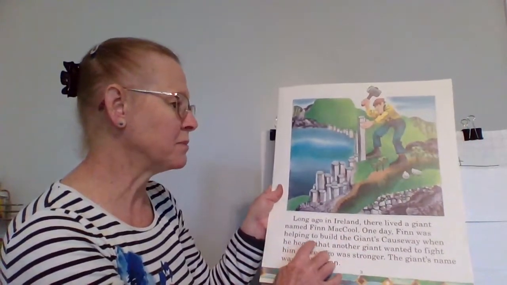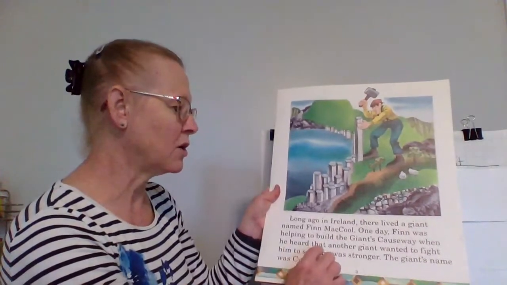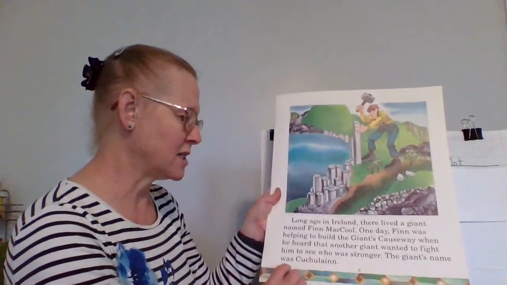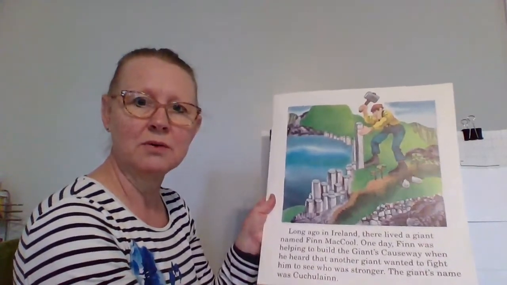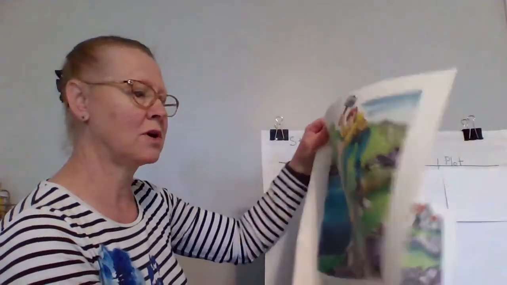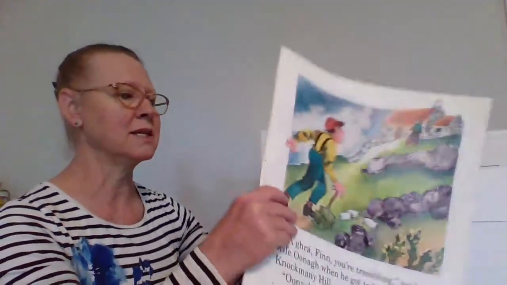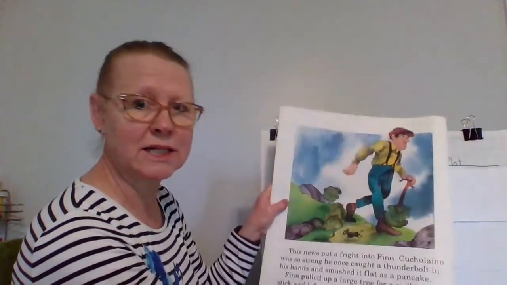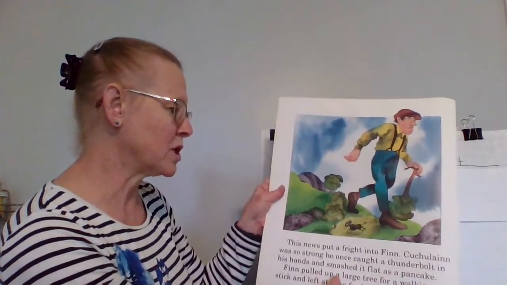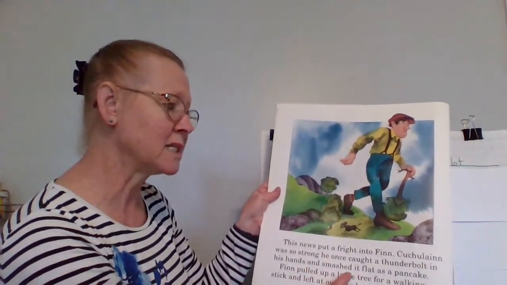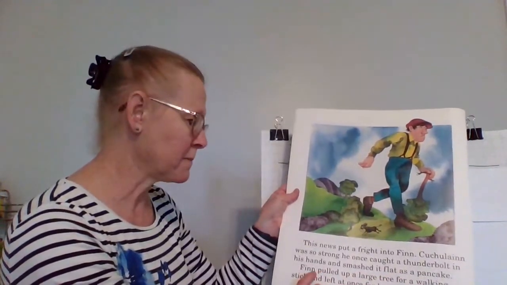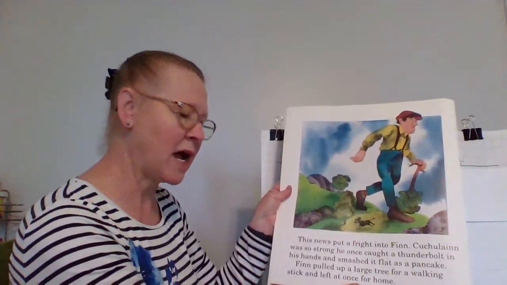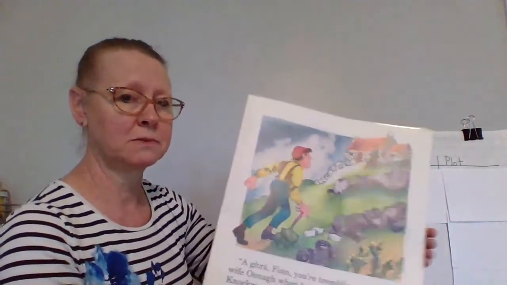One day Finn was helping to build the giant's causeway when he heard that another giant wanted to fight him to see who was stronger. The giant's name was Cahulan. Oh, we have two characters so far in our setting, or part of our setting. Let's see. This news put a fright into Finn. Cahulan was so strong he once caught a thunderbolt in his hand and smashed it flat as a pancake. Finn pulled up a large tree for a walking stick and left at once for home. Seems pretty strong to me.